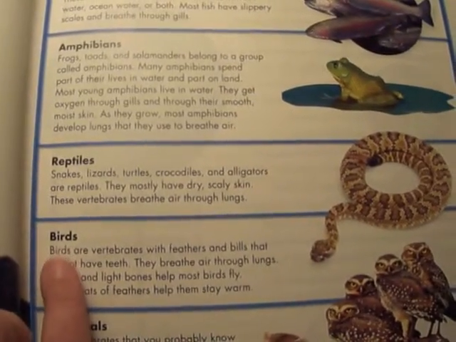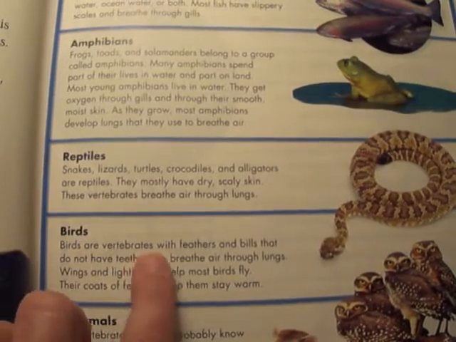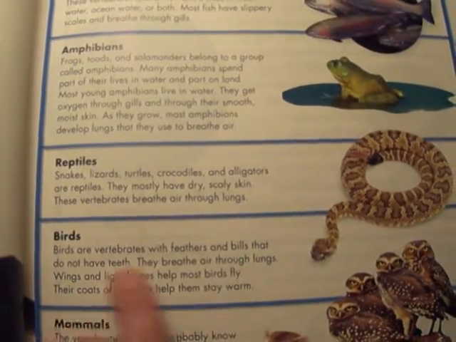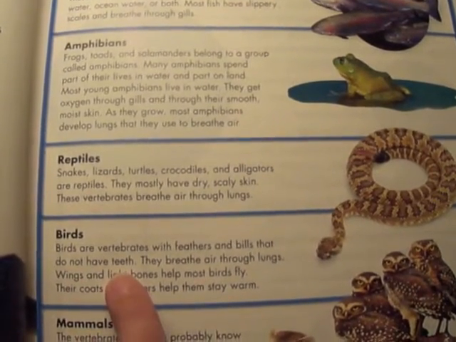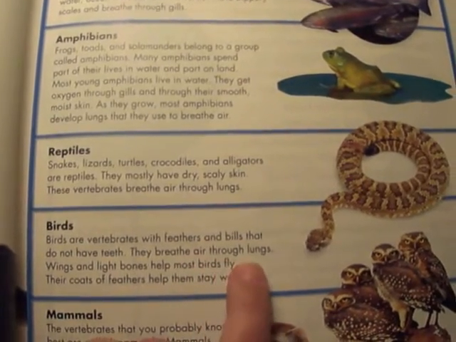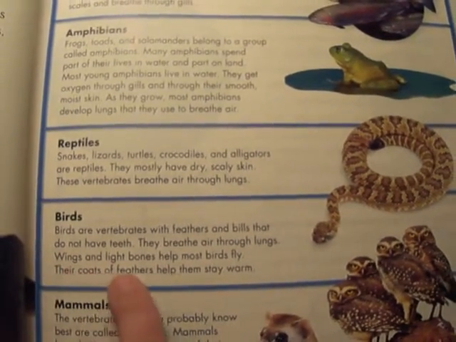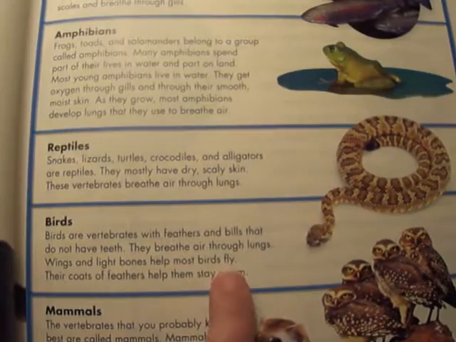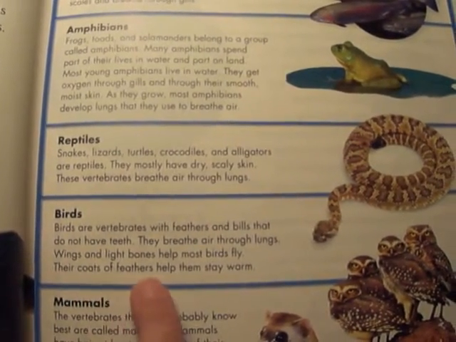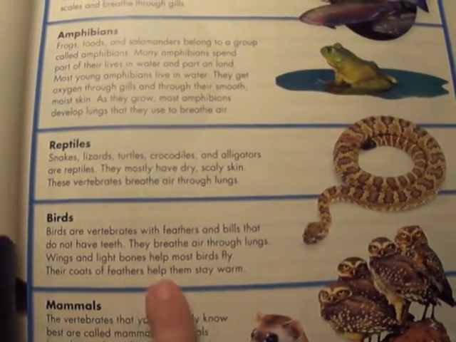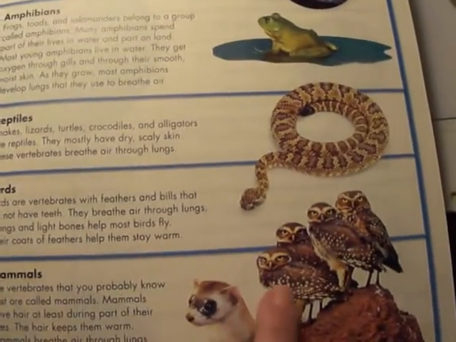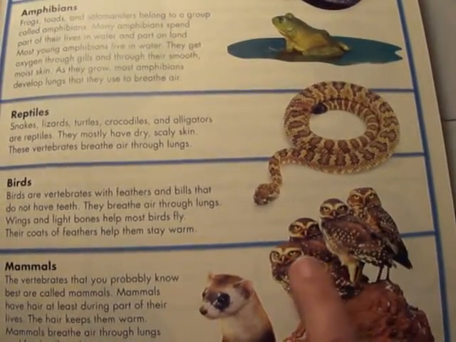And then we have birds. Birds are vertebrates with feathers and bills that do not have teeth. They breathe air through lungs. Wings and light bones help most birds fly. Their coats of feathers help them stay warm. And there's birds.